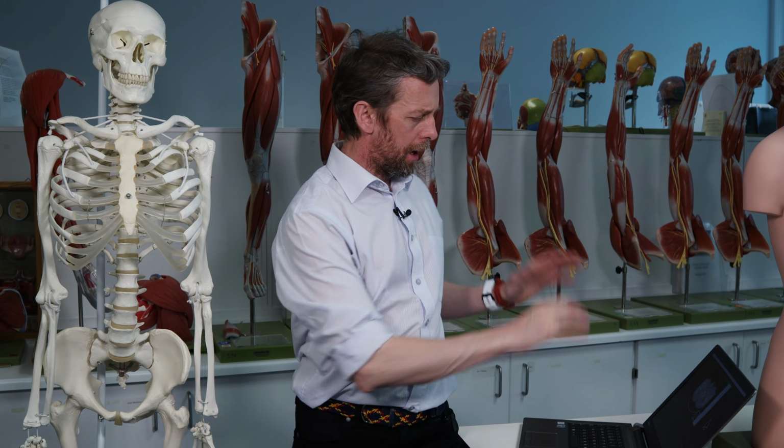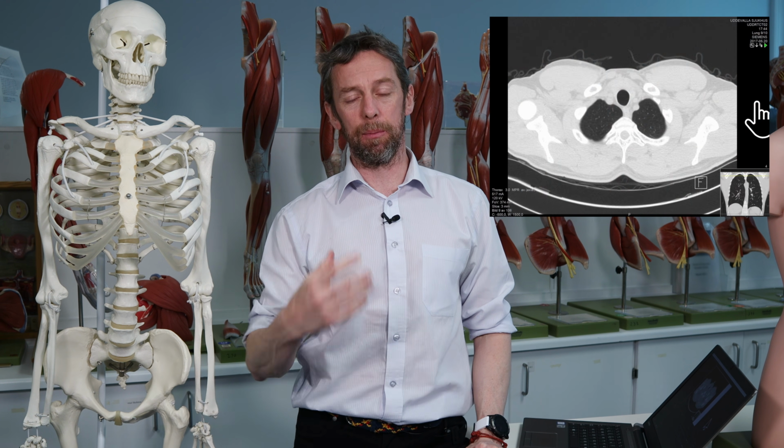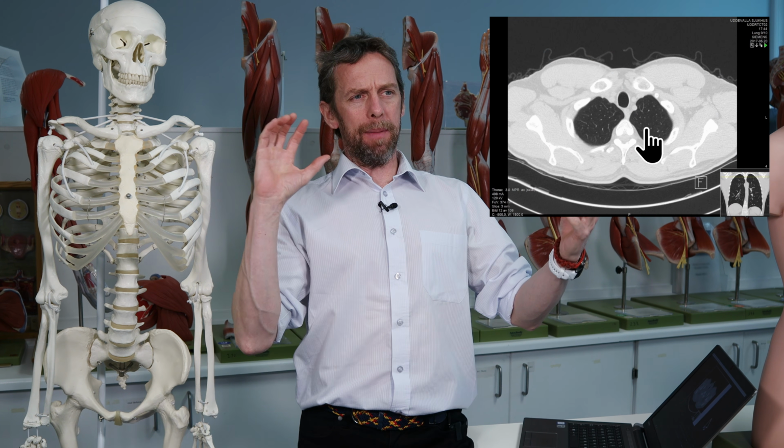Hello, something different today, a little bit different, some radiology. I've got a sequence of CT images, high-res computed tomography. That means that these are produced by X-rays firing through the body from a number of different directions, and the computer kind of compiles all those slices and builds up the 3 dimensions of the body so that we can look inside the body without actually having to take the skin off and all that sort of thing.